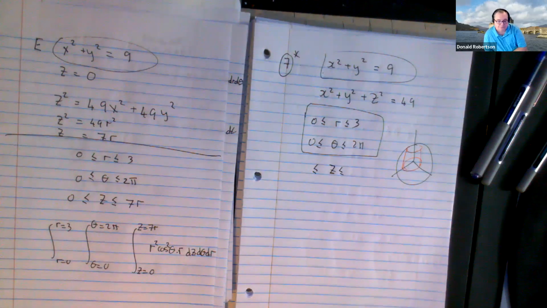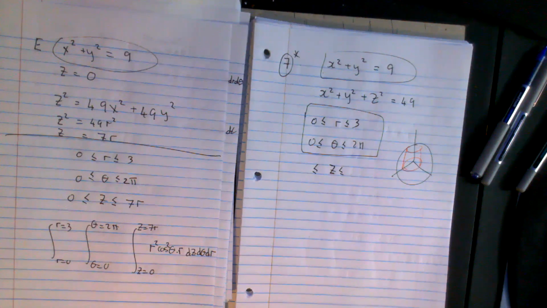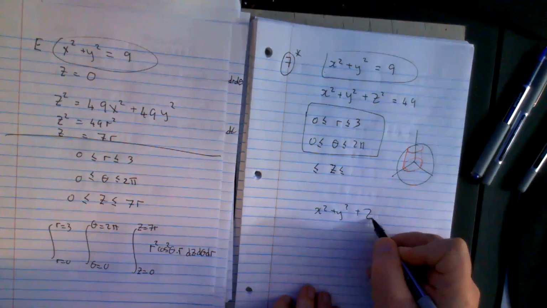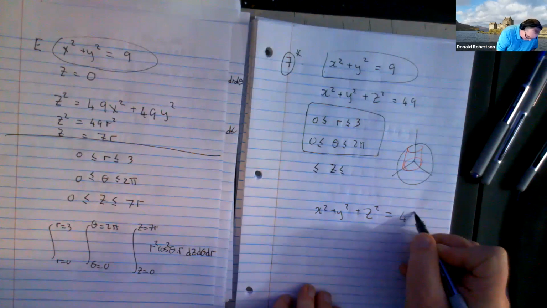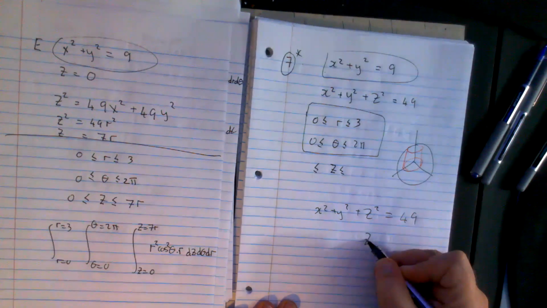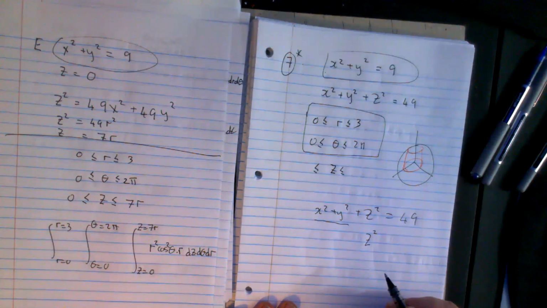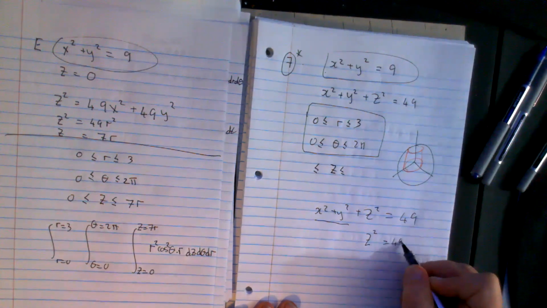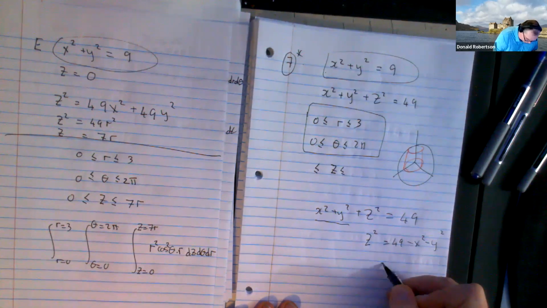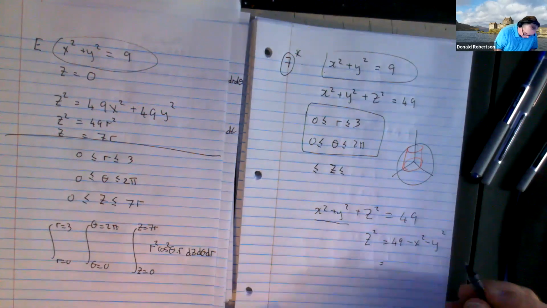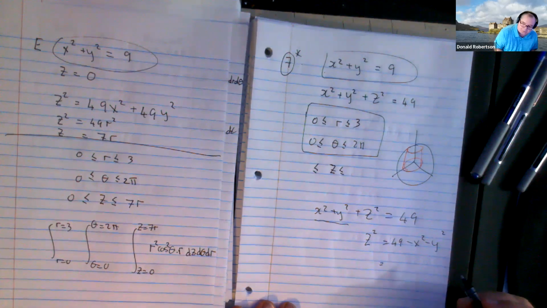So how are we going to get the range of Zs? We would manipulate the equation of the sphere to get z equals the square root of 49 minus x squared minus y squared. Okay. And remember, our goal is to get things with R's or thetas, or both, I guess. So what happens next?